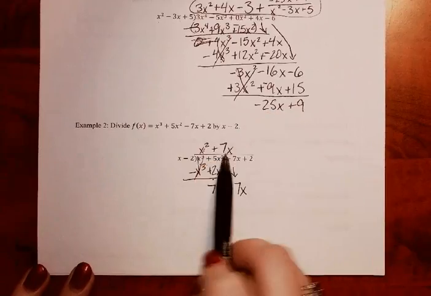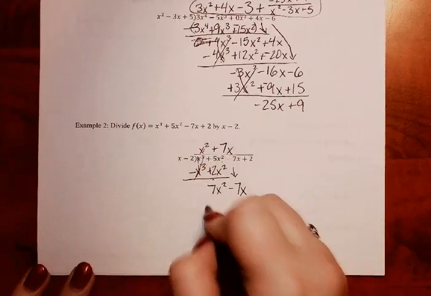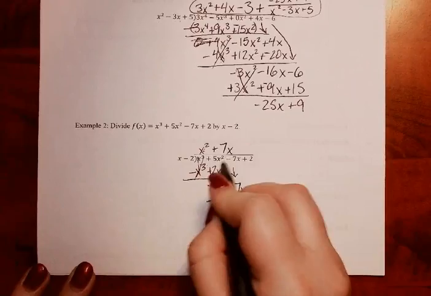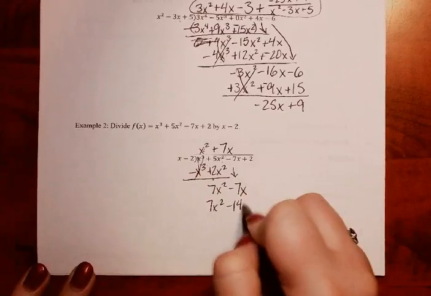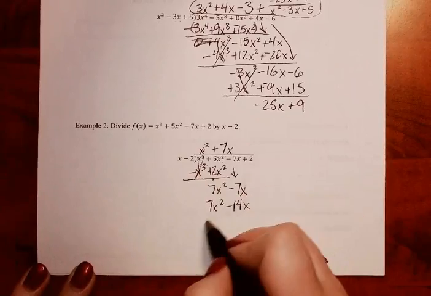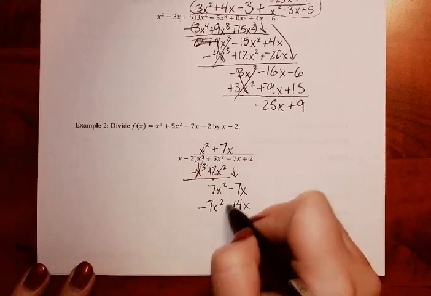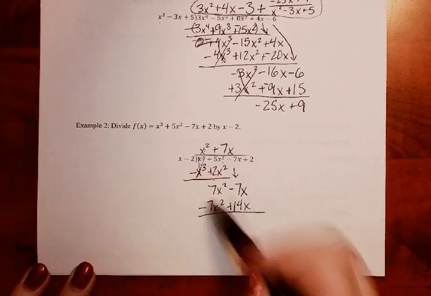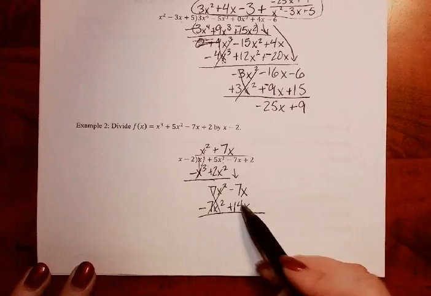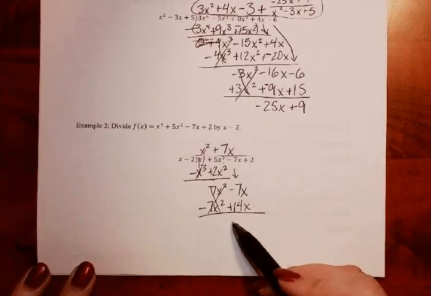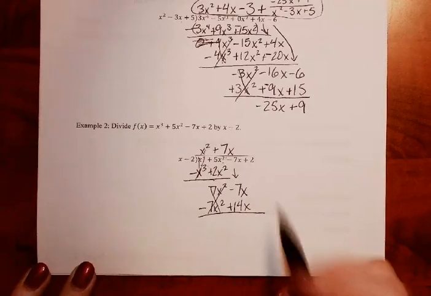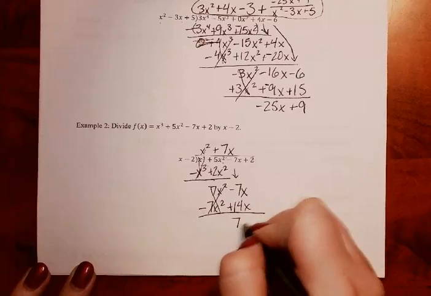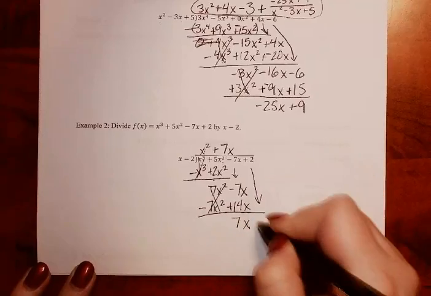So 7x times x is 7x squared. 7x times negative 2 is negative 14x. I subtract or change my signs and add. So these cancel, and I get negative 7x plus 14x, which is 7x. And then I bring down my 2.